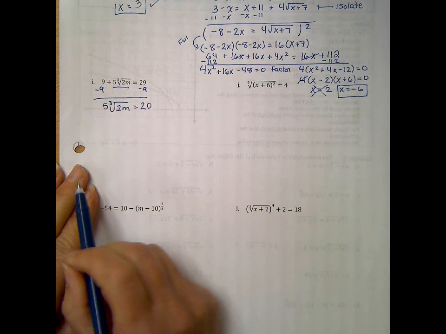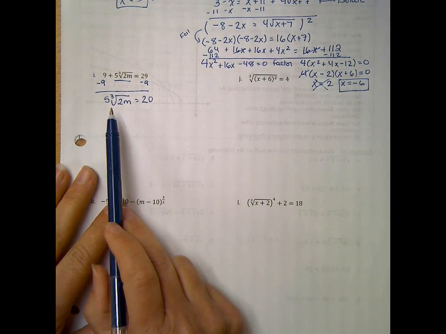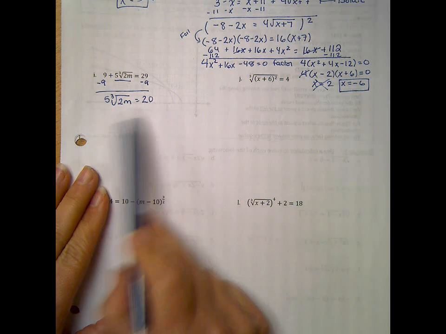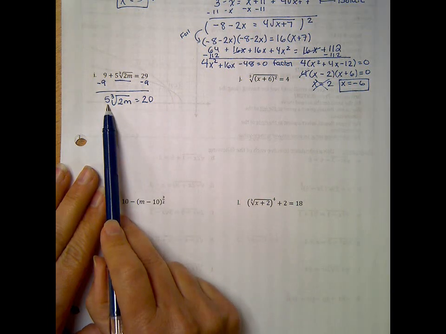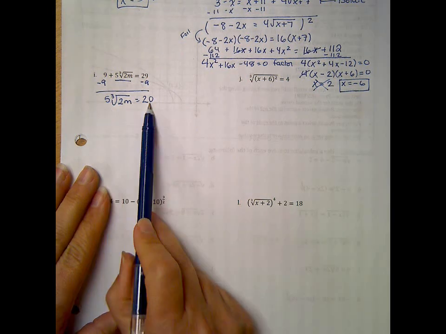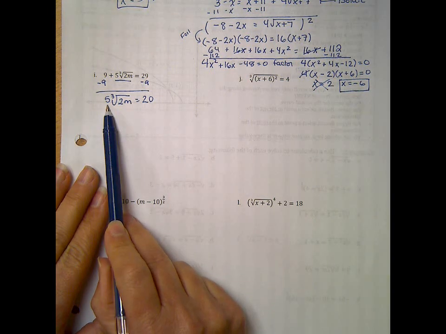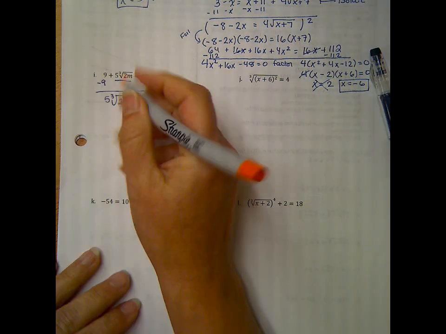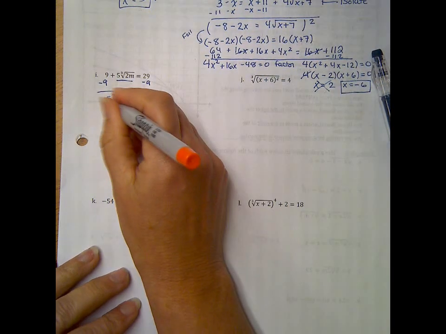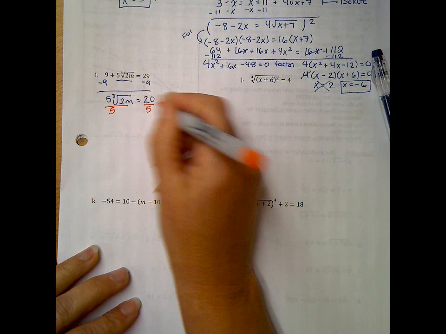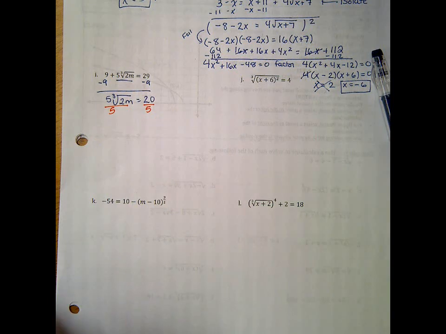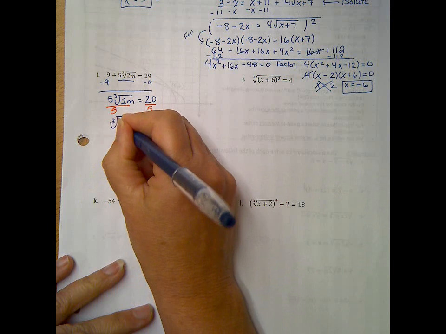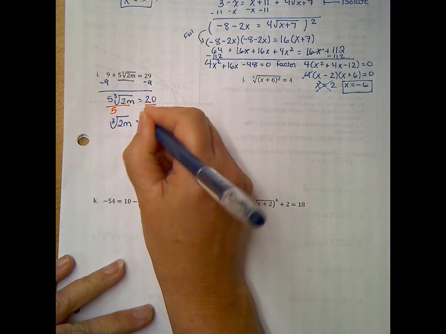Okay, so I talked in the previous video about how if you have a coefficient in front of the radical, you can go ahead and square or cube both sides at this point. However, 20 is easily divisible by 5. So why not go ahead and get rid of that 5 by dividing both sides? Because this is multiplication, the inverse operation is just dividing both sides by 5. And so I end up really isolating that cube root of 2m equals 4.